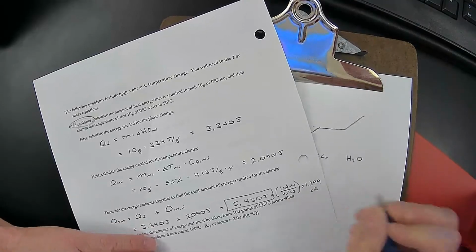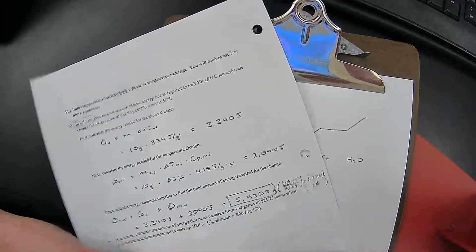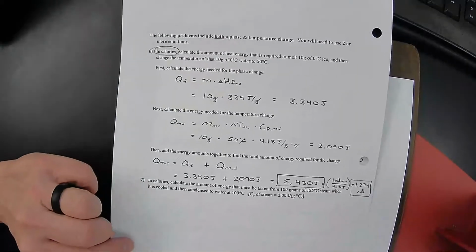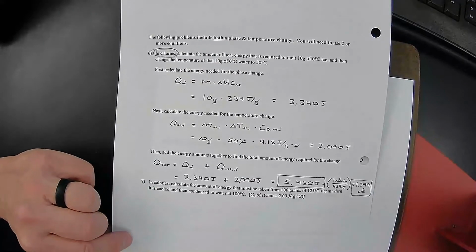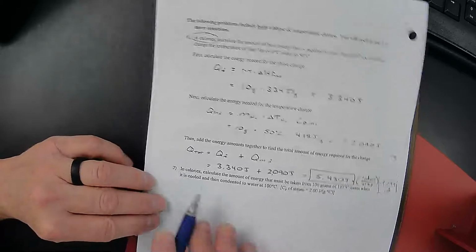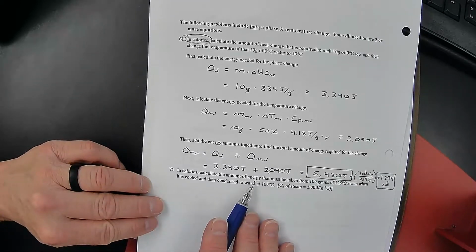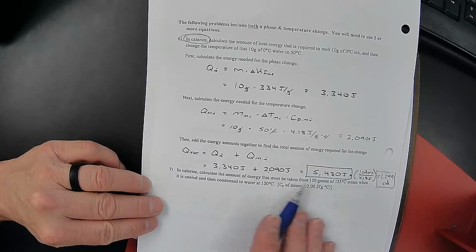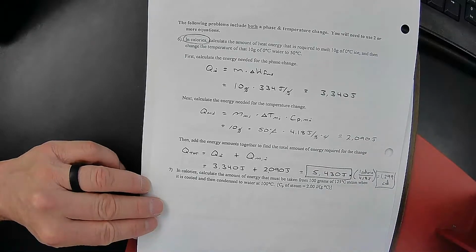So technically it asks for calories. Joules and calories are both measurements of energy, but it asked for calories instead of joules. In calories, calculate the amount of energy that must be taken from... So now we're removing energy.